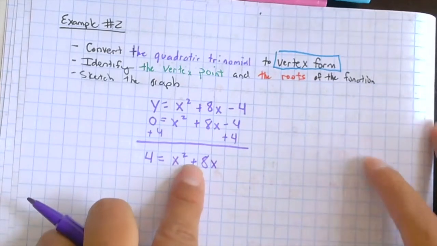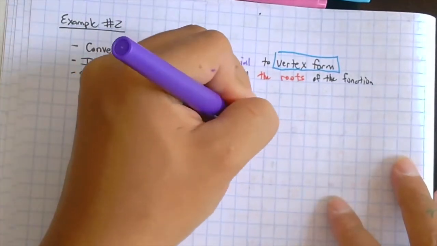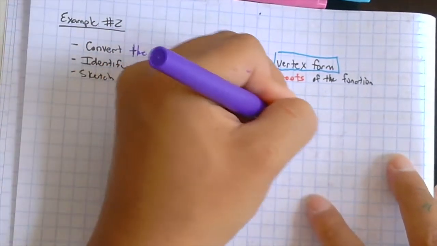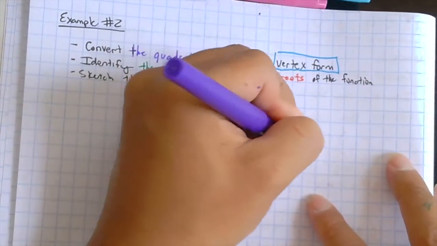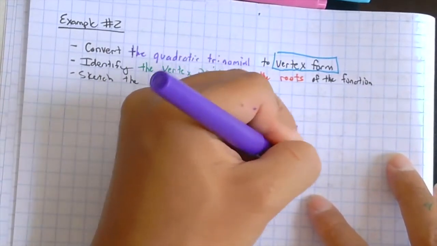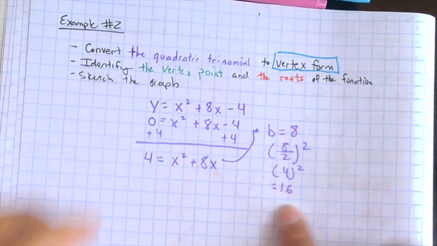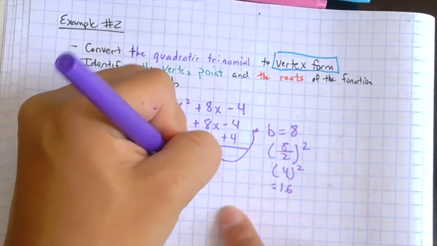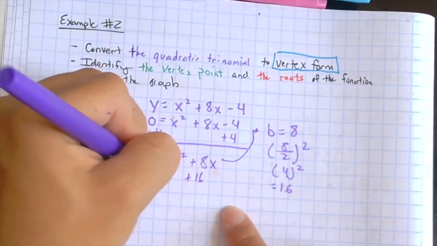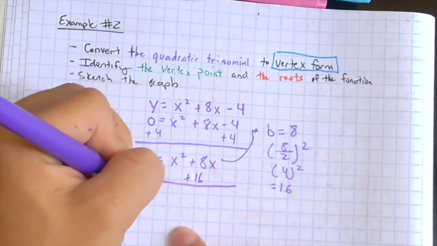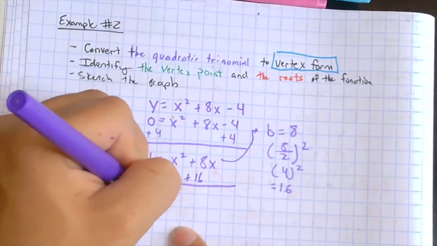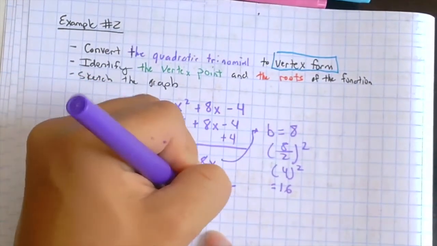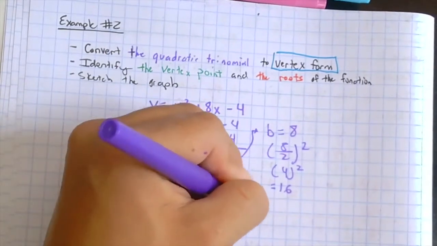We identify our b value, which equals 8. Therefore, when we divide it by 2 and square it, we are left with 16, which we add to both sides of the equation. So now we're left with 20 equals x squared plus 8x plus 16.